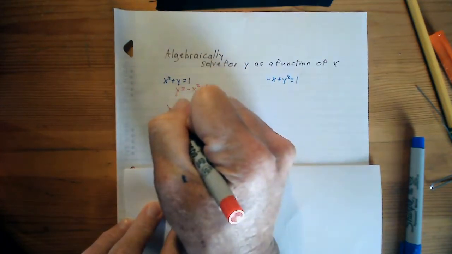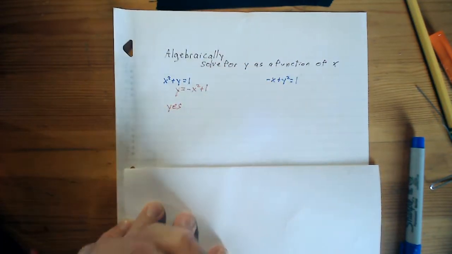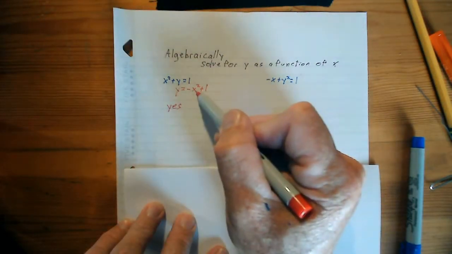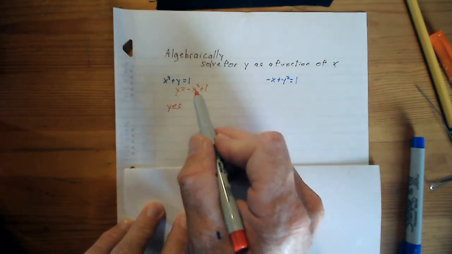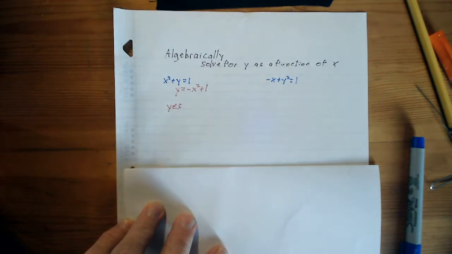And this is going to be a function. Yes, if I input a number for x, I'm only going to get one answer out every single time. If I put in a number, I get a unique output.